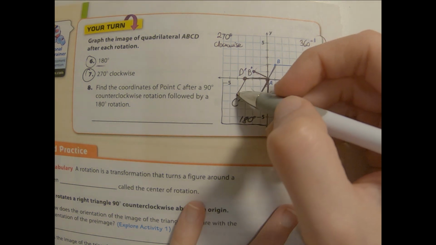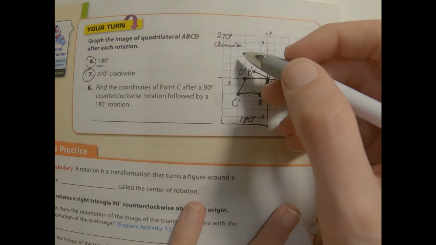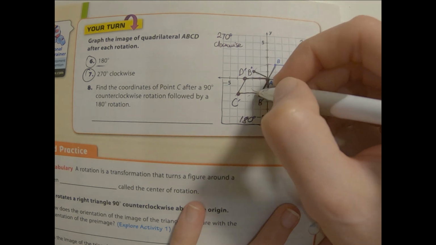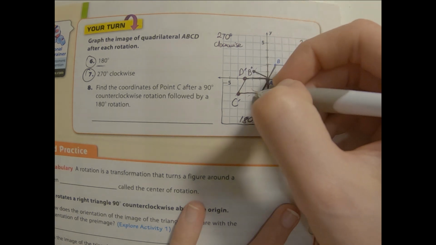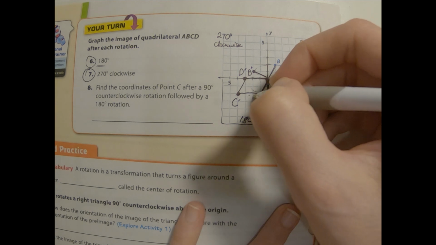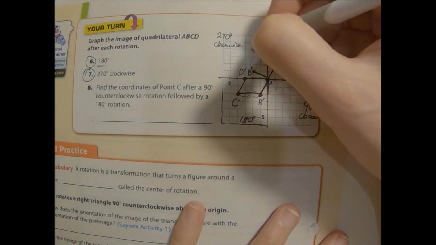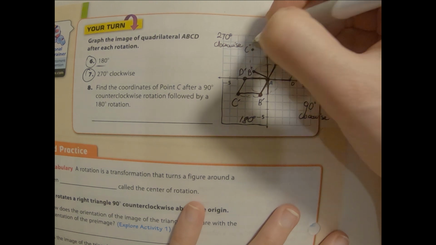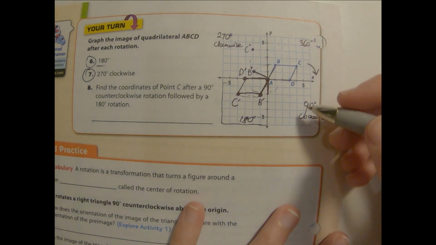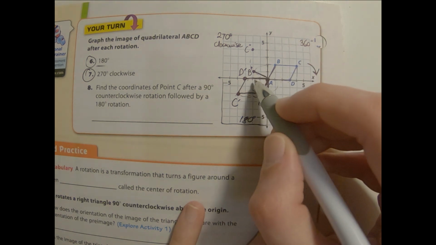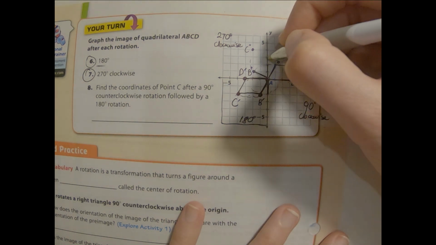For C, this is 180 degrees. To go another 90, I need to make sure that my distance from B to C is how much, instead of trying to figure out each coordinate. 1, 2, 3. So I need a distance of 3 for C. And then for C to D or A to D, I have a distance of 1, 2, 3.